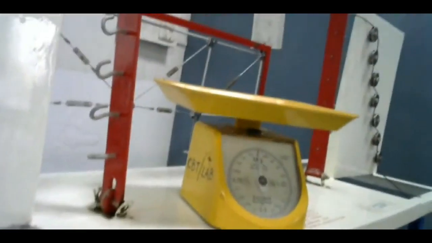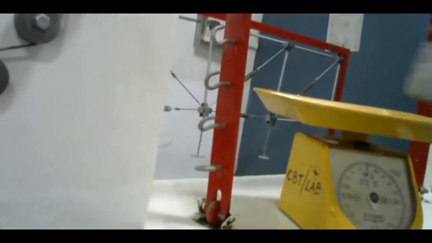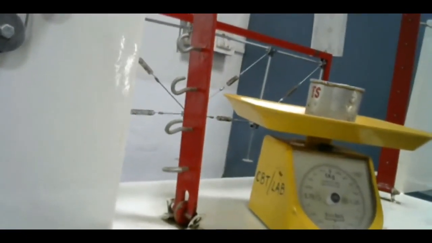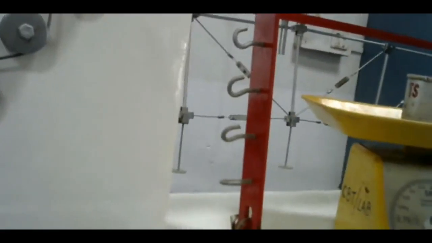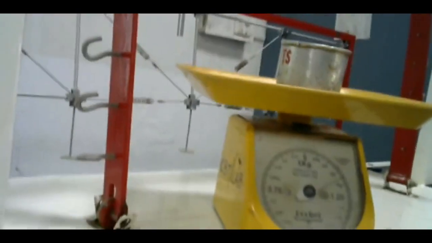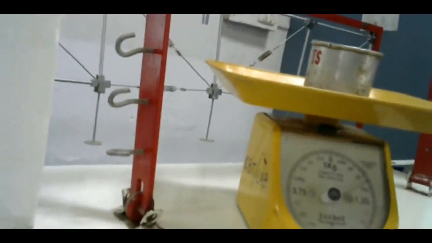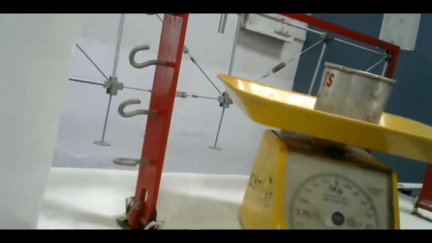This, including the pan. So that is 7. See the dial gauge is 250 gram, 500, 750 and 1 kg. So it is in the middle of 750, that is 800 and 850.